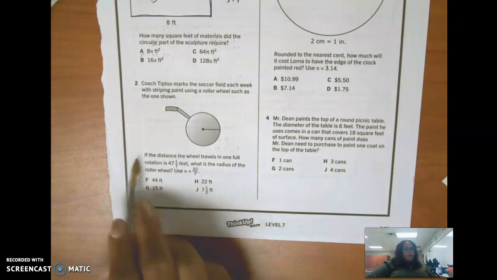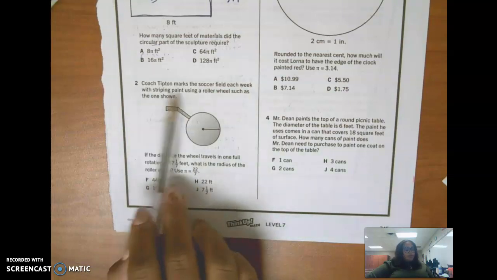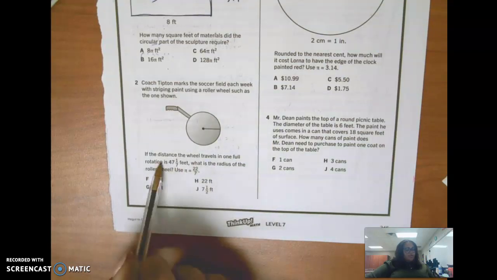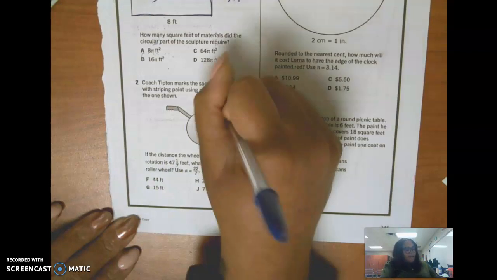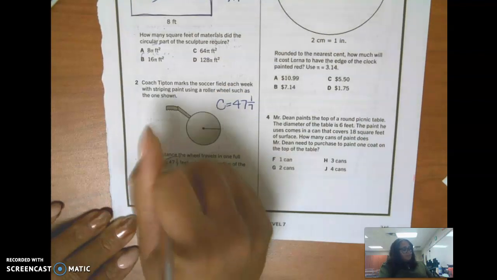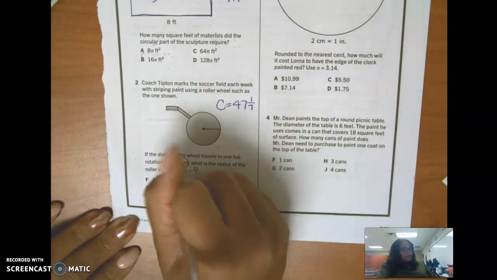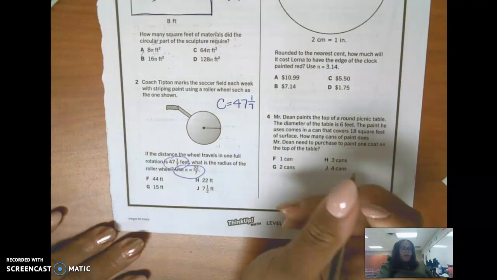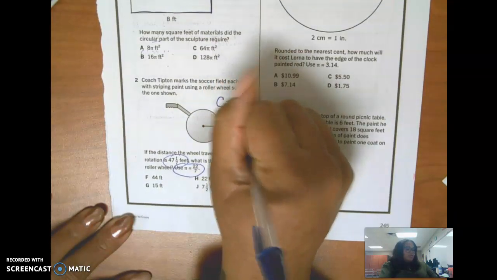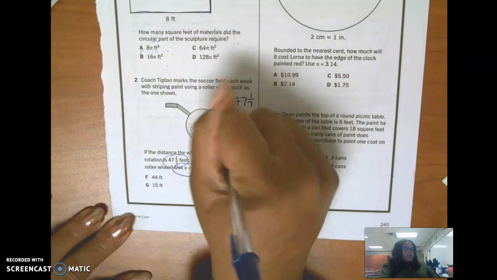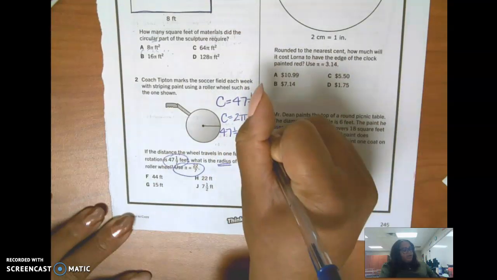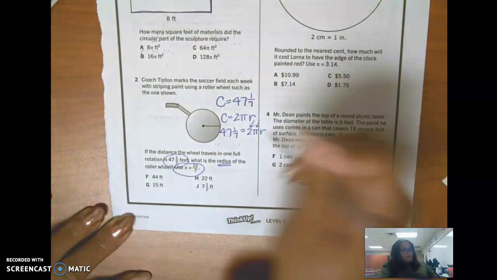Number 2. Coach Tipton marks the soccer field each week with striping paint using a roller wheel such as the one shown. If the distance the wheel travels in one full rotation is 47 1/7 feet, that's my circumference. What is the radius of the roller wheel? Use 22/7 for pi. So the radius, I want circumference equals 2 times pi times radius. I have 47 1/7 equals 2 times pi times radius. I know 2 and I know pi. What is 2 times pi?